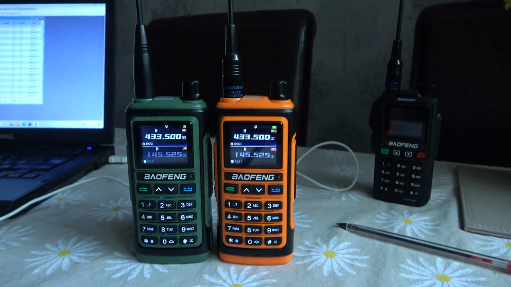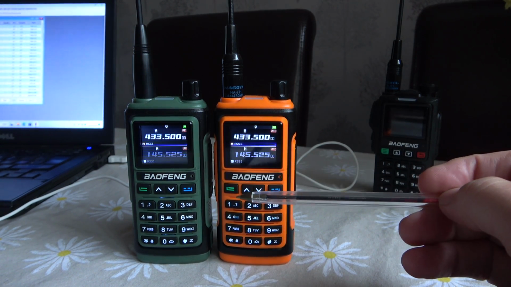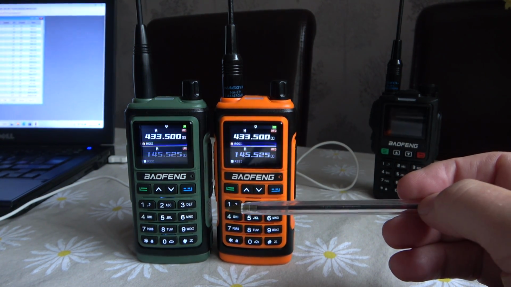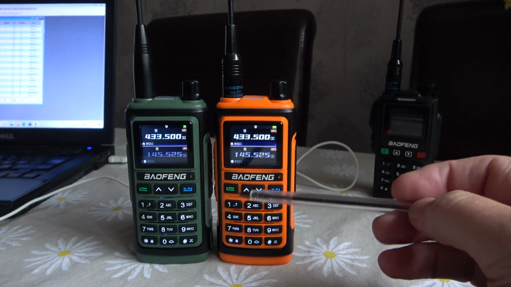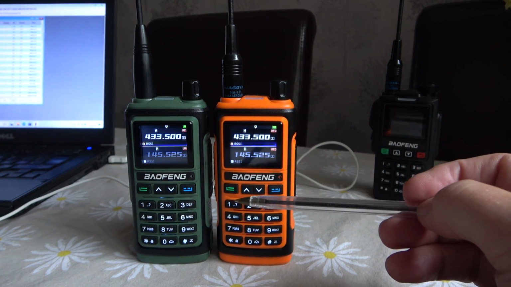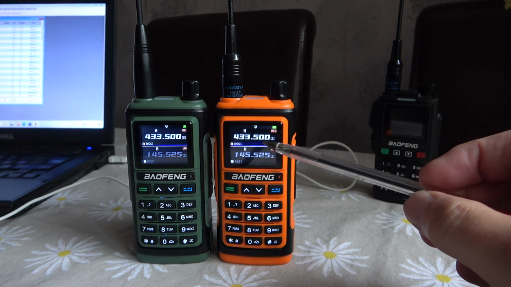And on the subject of software, the software which I use to program these radios is called the modified CPS software. I don't use Chirp to program these radios.